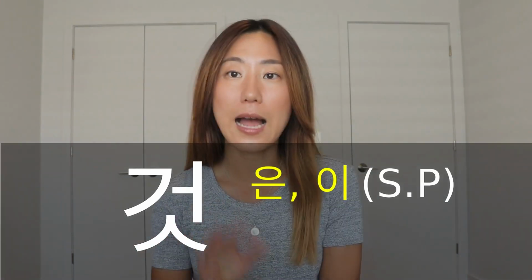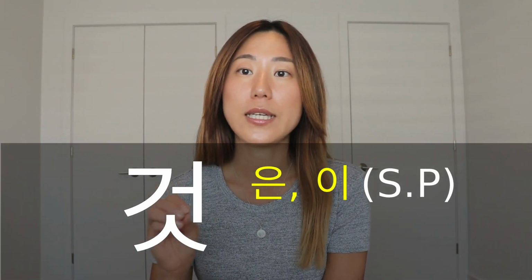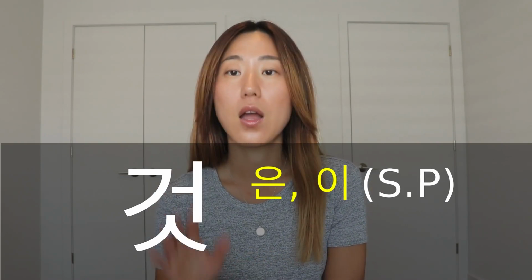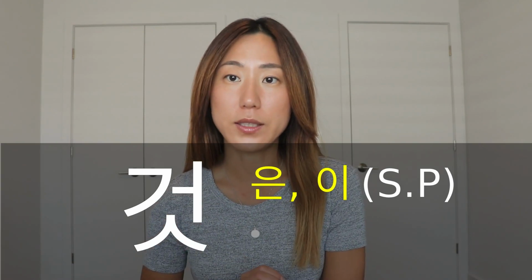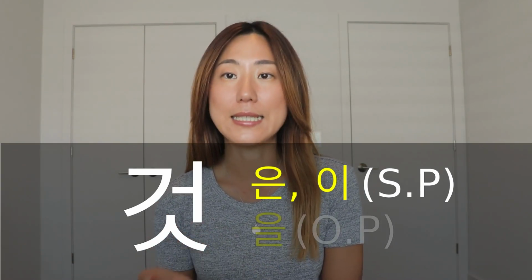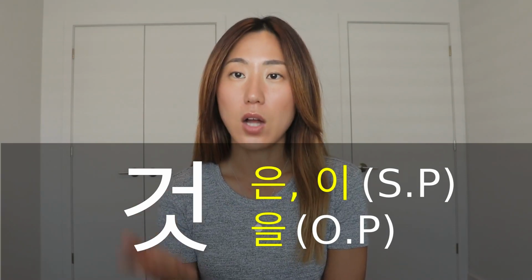것 ends with a consonant. So for the subject particles, we're going to add either 이 or 은. Now when you add a particle, you're going to keep the sound of ㅅ. 것은, 것이. If you add an object particle, you're going to add 을. 것을. 것은, 것이, 것을.